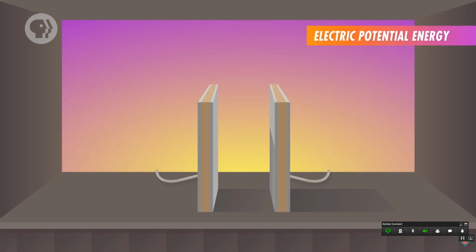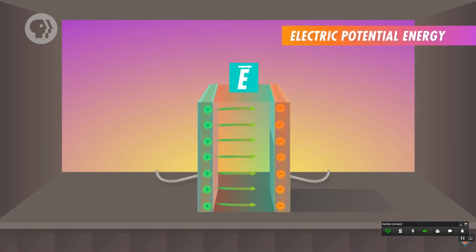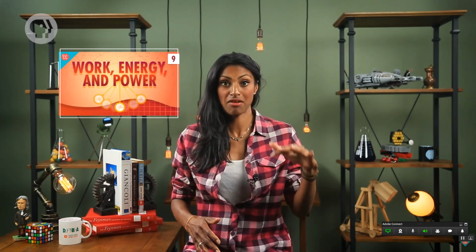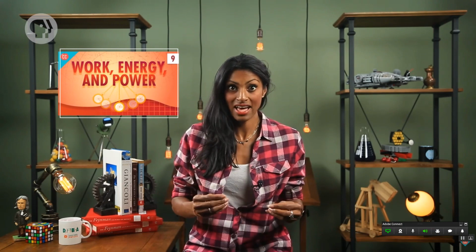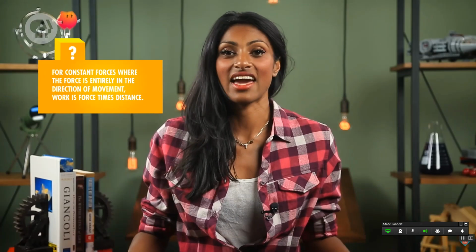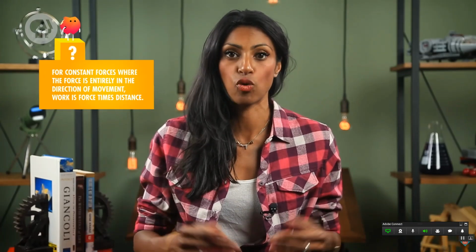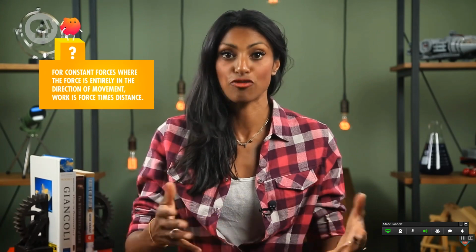To understand how a capacitor can save someone's life, let's review what capacitors are and how they work. A capacitor consists of two parallel conductive plates of opposite charge with an electric field between them. This setup allows a capacitor to store energy as electric potential energy. In the same way that an object has gravitational potential energy when you hold it above the ground, a charged object can have electric potential energy when it's held in an electric field. And in either case, potential energy can be used to perform work when a force is applied over a distance.